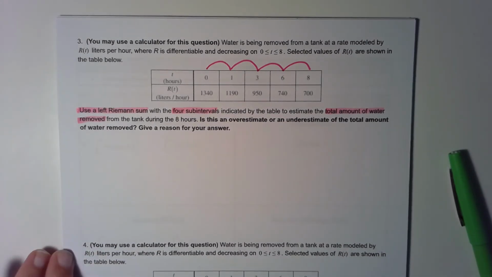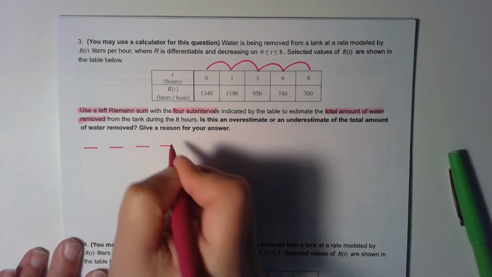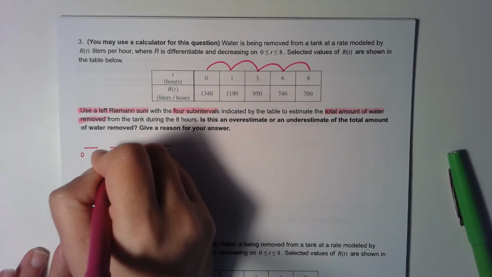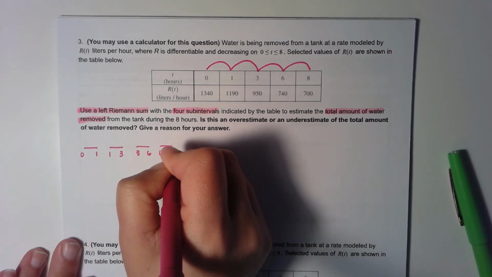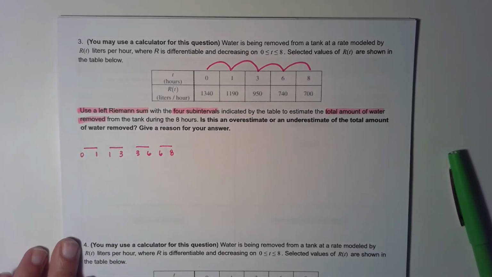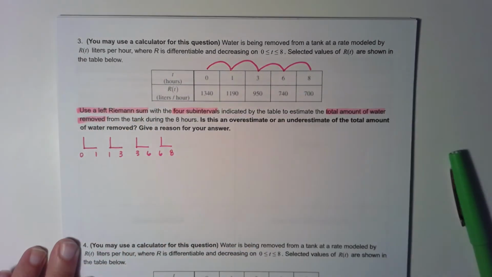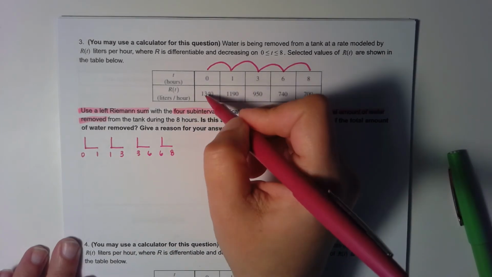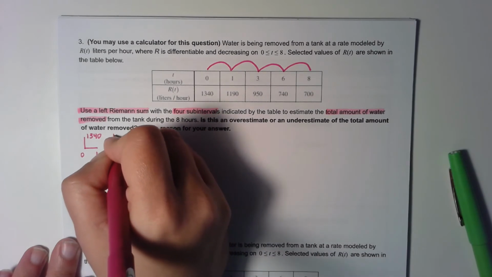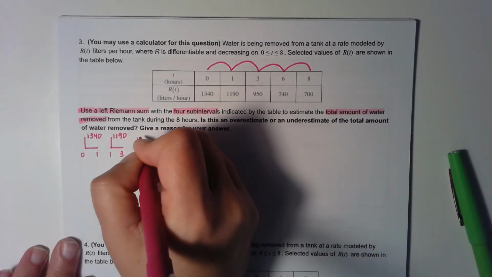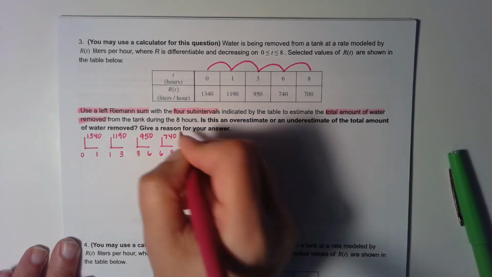So in order to organize my work here, I'm going to draw 4 little lines. And I'm going to have 0 to 1, 1 to 3, 3 to 6, and 6 to 8. Now I want to use a left Riemann sum. So I'm going to draw the heights of those rectangles on the left side. For the 0, my height is going to be 1340. And then I'm going to have 1190. And then I'm going to have 950. And then I'm going to have 740.